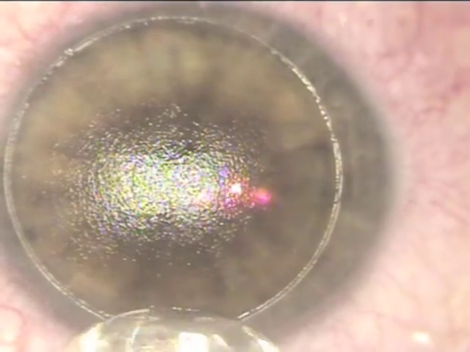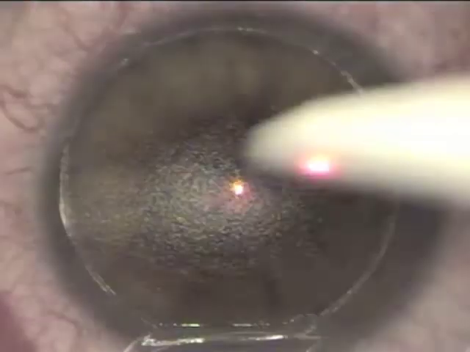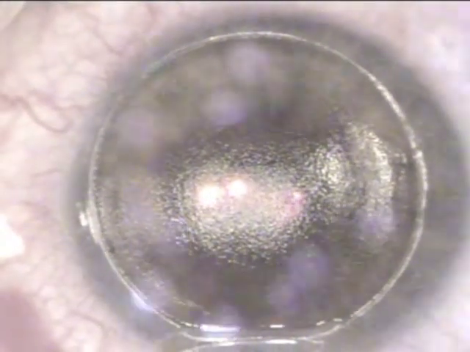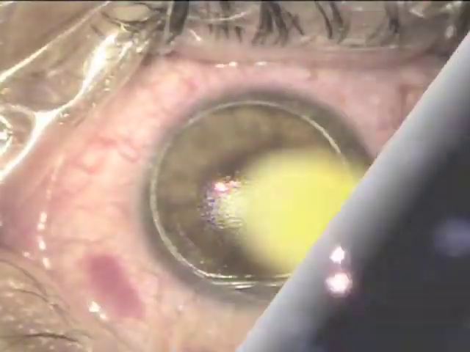Carefully reflect the flap onto itself, and here you can see the hyperopic ablation, and again how it fits perfectly in this 9 mm femtoflap.